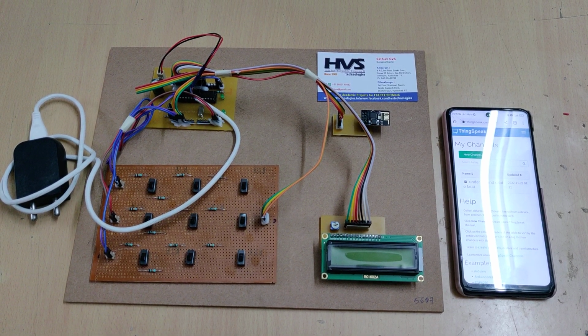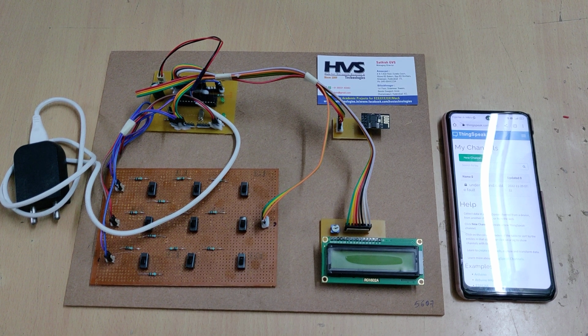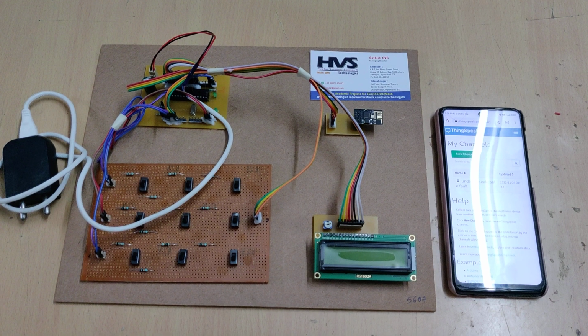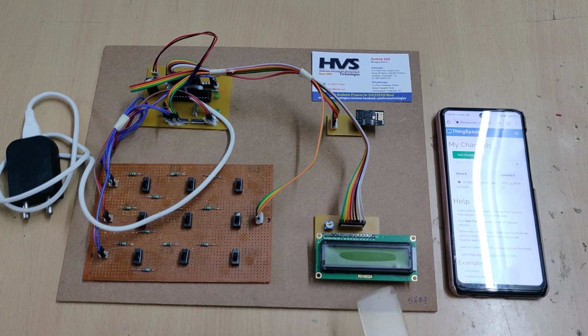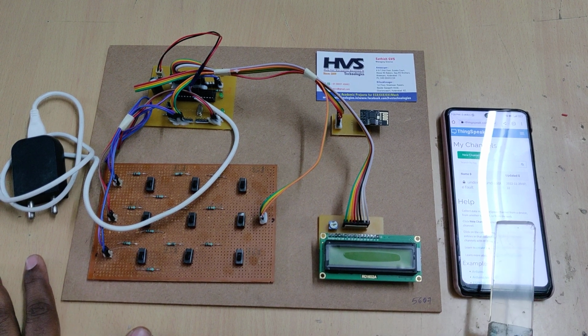Welcome to the project demonstration of underground cable fault identification and monitoring through the ThingSpeak cloud platform. Here we have interfaced the underground cable fault, and that will be displayed on the LCD screen, and the so-called status is continuously uploaded to the ThingSpeak cloud platform.